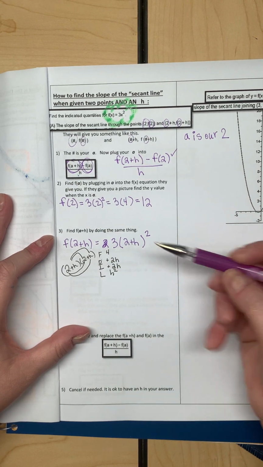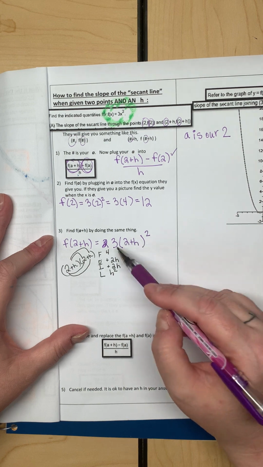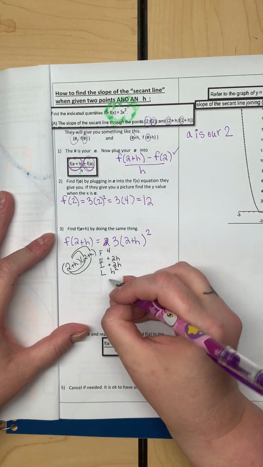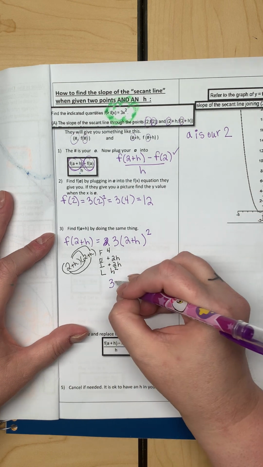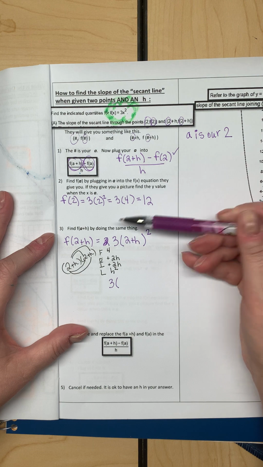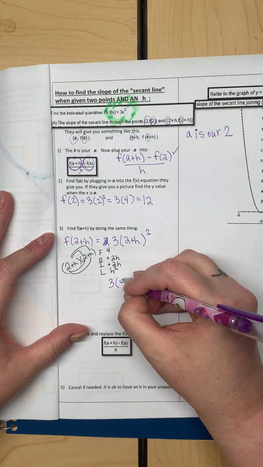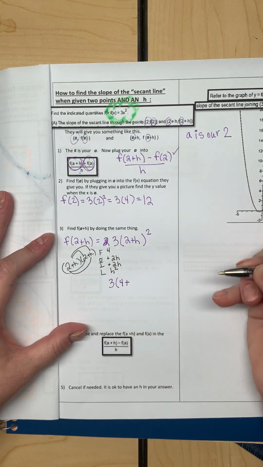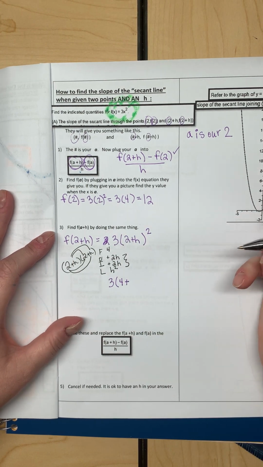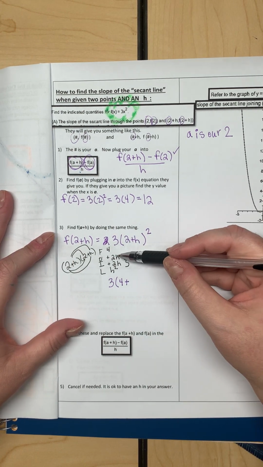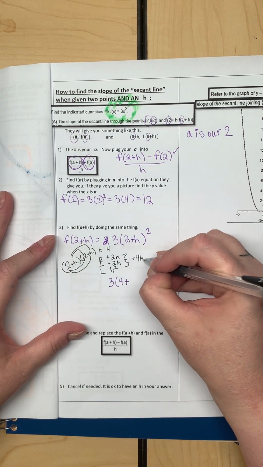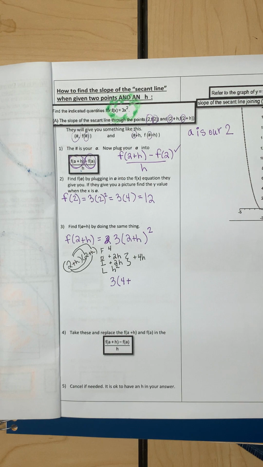Okay, so we just did this 2 plus h squared. So I'm going to bring down this 3. Then I'm going to bring down what I got from this FOIL, which is 4 plus, I think these h's we can go ahead and combine them. 2h plus 2h is plus 4h.